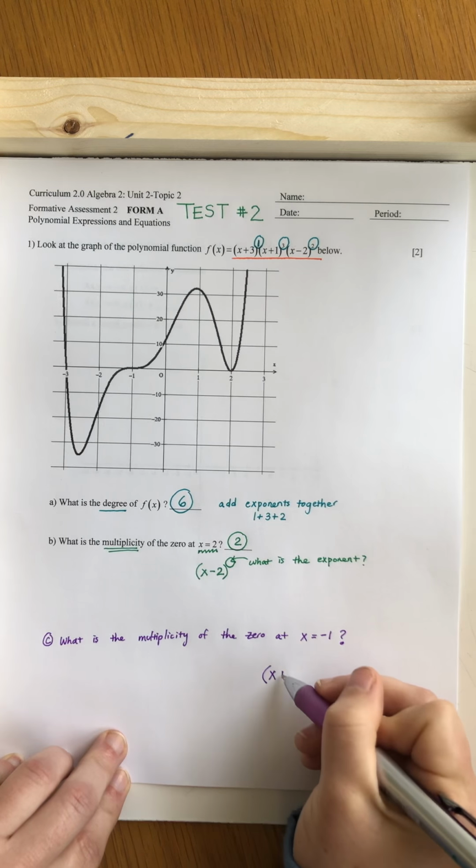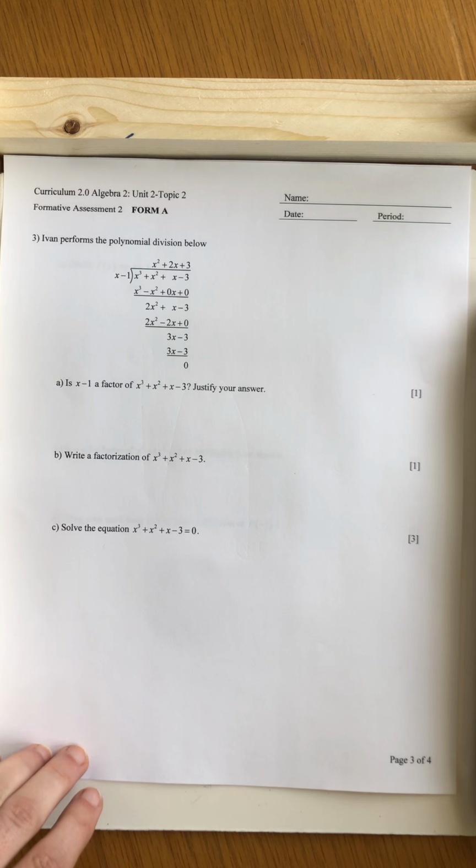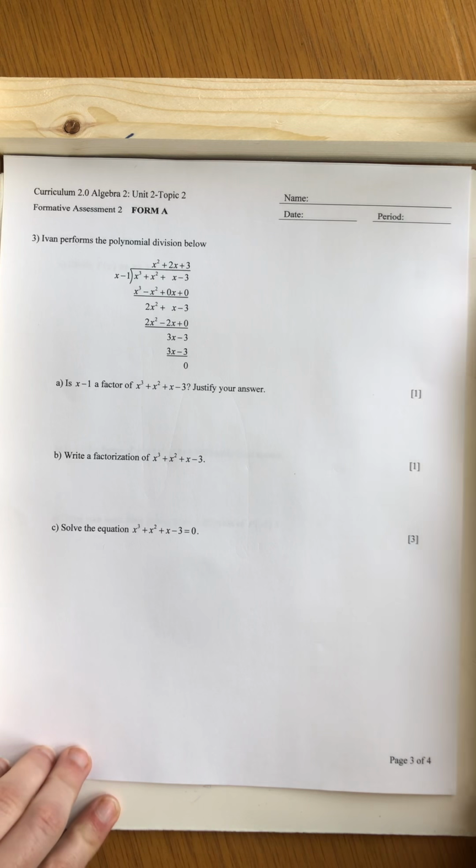All right, going to the third page, we have Ivan performs polynomial division, and you can see the whole division thing there. It says, is x minus 1 a factor of x cubed plus x squared plus x minus 3? So x minus 1 is what I'm dividing by. And this equation is on the inside of my division problem.